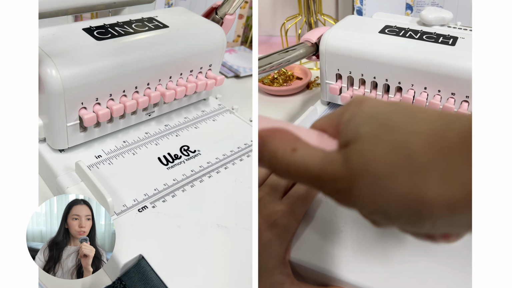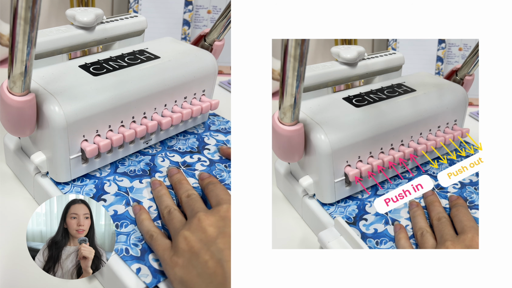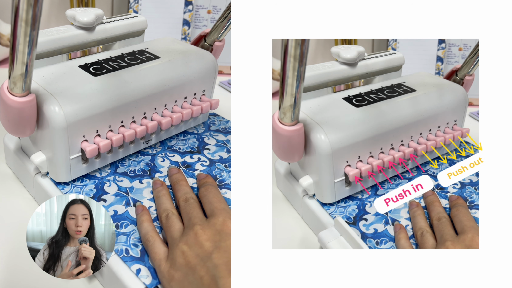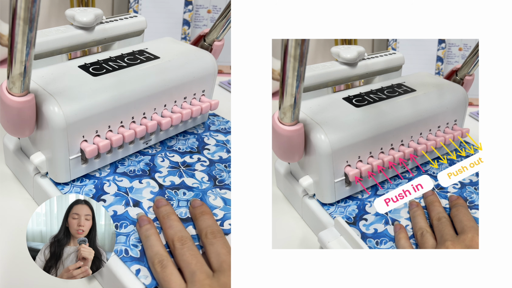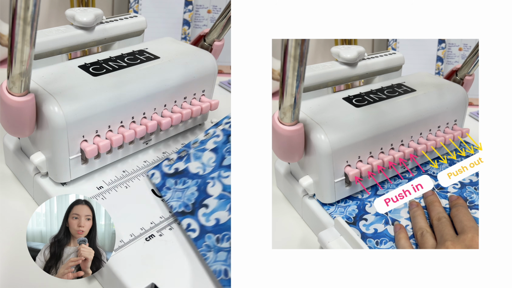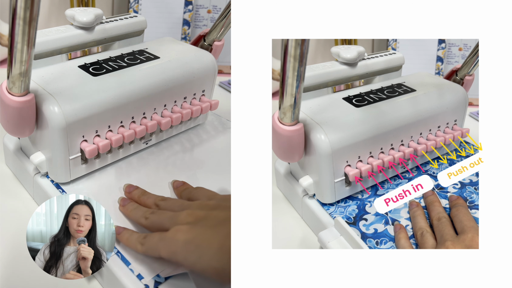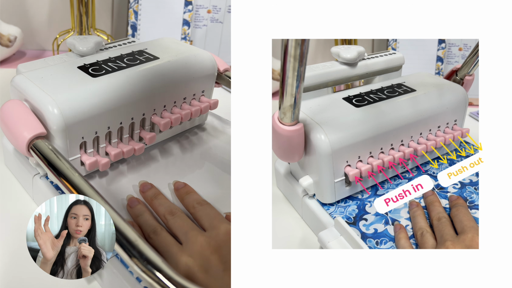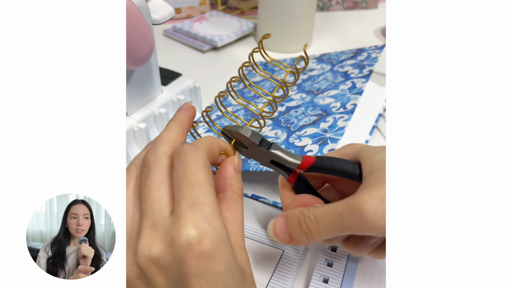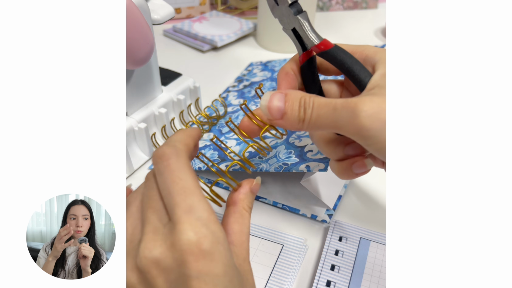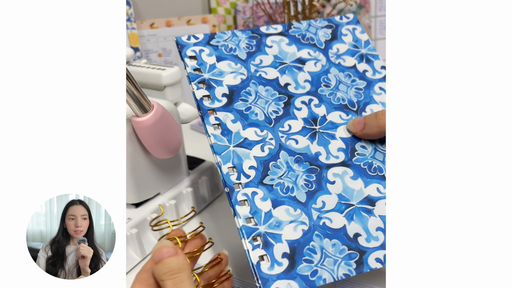So next let's move on to punching. Here I'm punching 6 holes at a time. So punch it and then you want to also punch 6 holes on the left side of the cover. Then you want to flip the cover and you also want to do it the same on the other side. So now you have like 2 sets of 6 holes and then in the middle there is a small spacing. Then you want to cut down the wires to 6 rows in total. Then add in the wires like this.